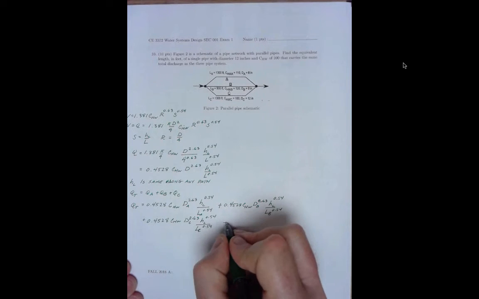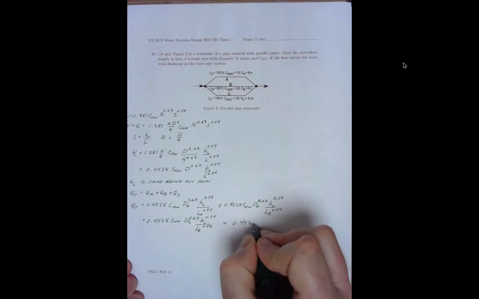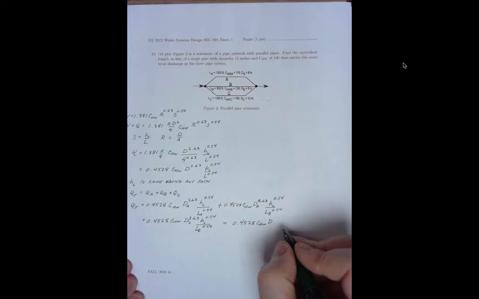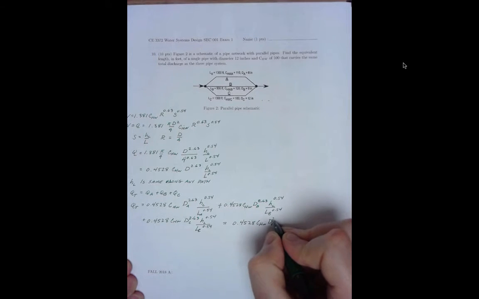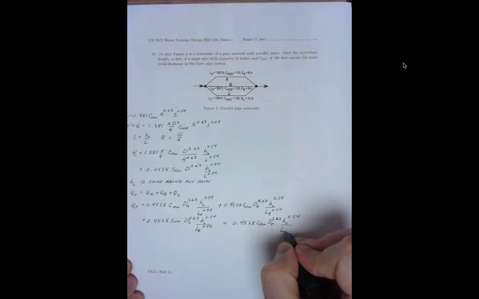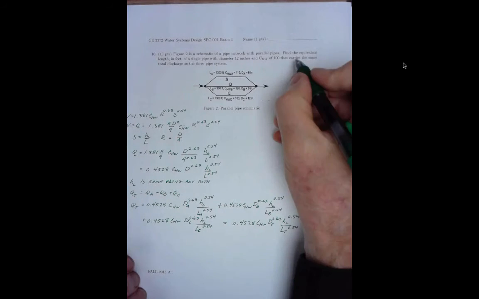And that's all going to equal 0.4528 C sub HW of, let's call it pipe total. So D total, 2.63, head loss to the 0.54, length of the total to the 0.54, where the total is the equivalent pipe.